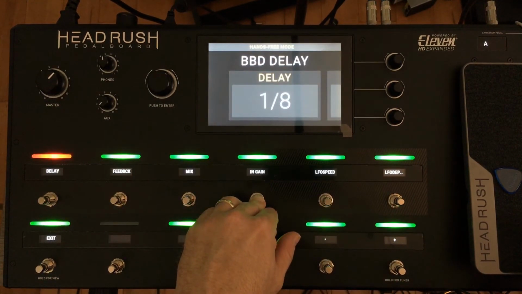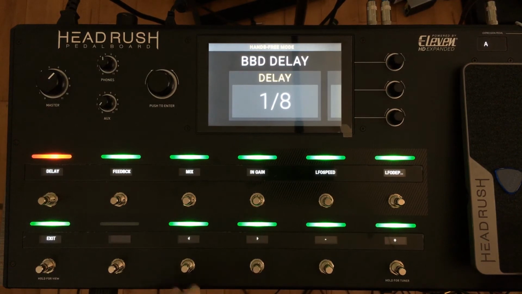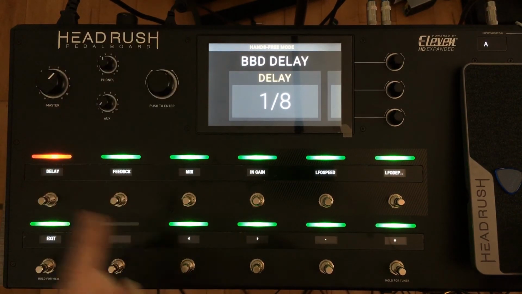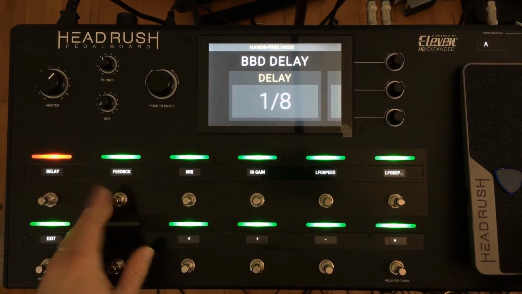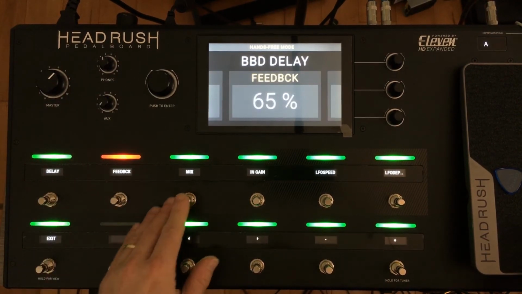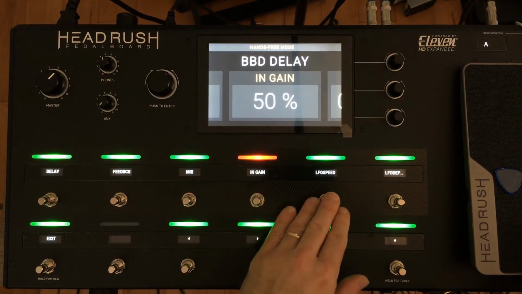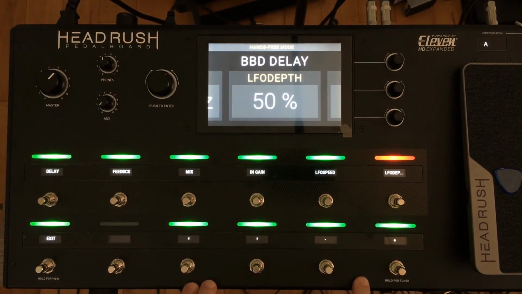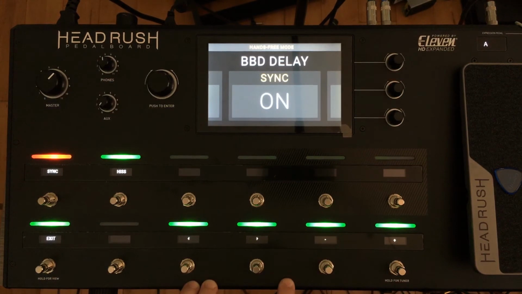So we're pressing and holding on the delay. And as you can now see up here on the screen, the parameters are available to us. So we can scroll through all of the different parameters: feedback, mix, high gain, LFO speed, LFO depth. And we can also page over with the page buttons here. So there's the sync, and then we have the hiss.